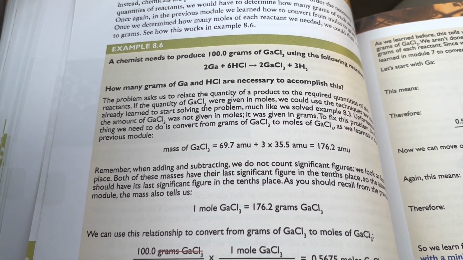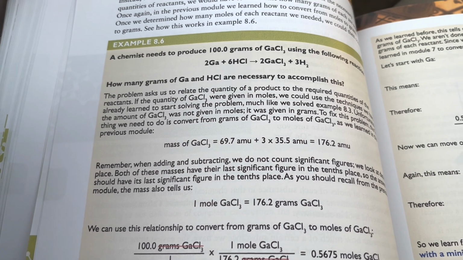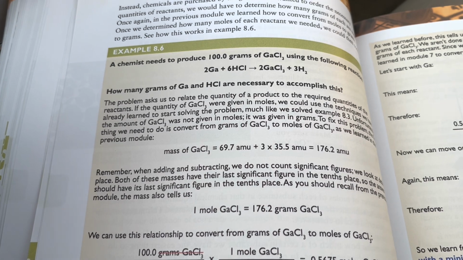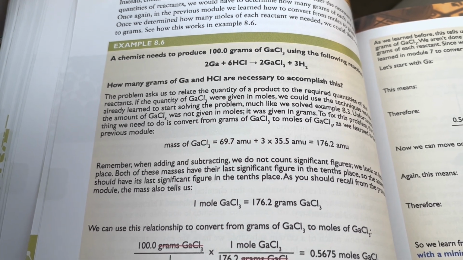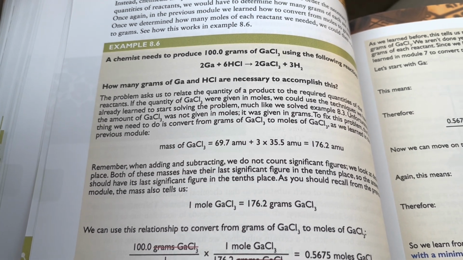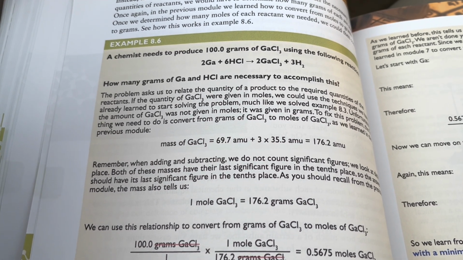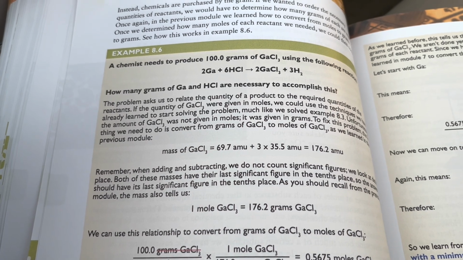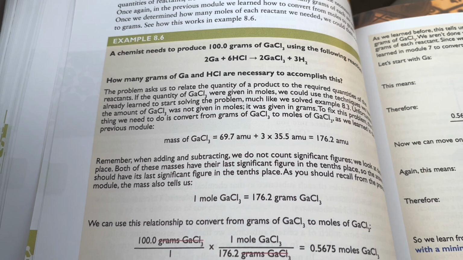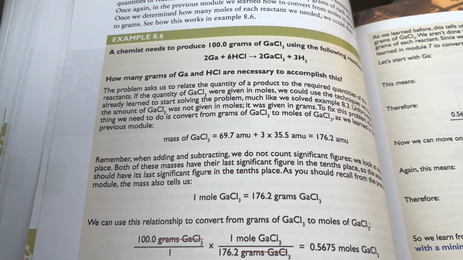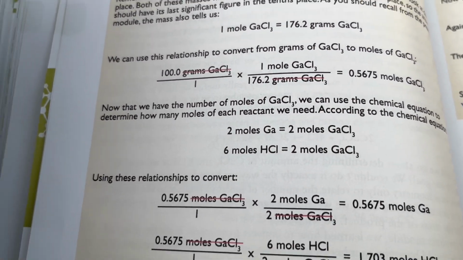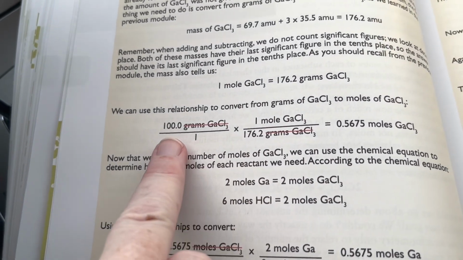Well, the first thing you're going to do is convert your 100.0 grams of GaCl3 to moles of GaCl3. Then, after that, you're going to figure out how many moles of the reactants you need. And then after that, you're going to convert the mole amounts to grams. And that's going to be your strategy. So first convert your grams right here to moles.